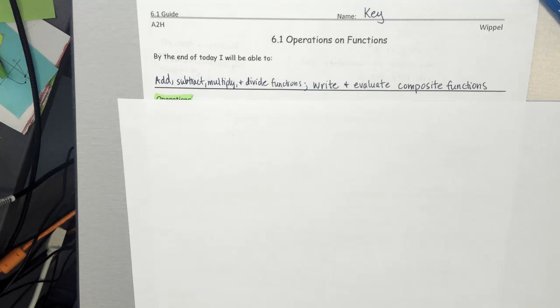All right, today we are doing 6.1, and in chapter 6, we're going to start exploring some inverses of functions. By the end of today, you're going to be able to add, subtract, multiply, and divide functions. We're going to write and evaluate what are called composite functions. That should be something brand new for you.